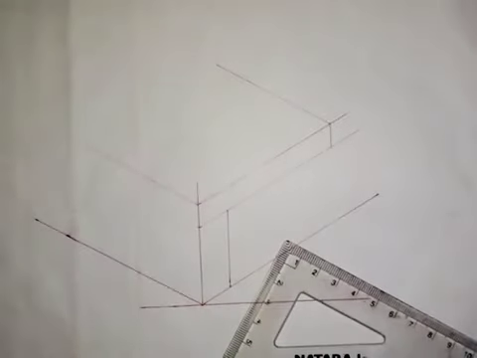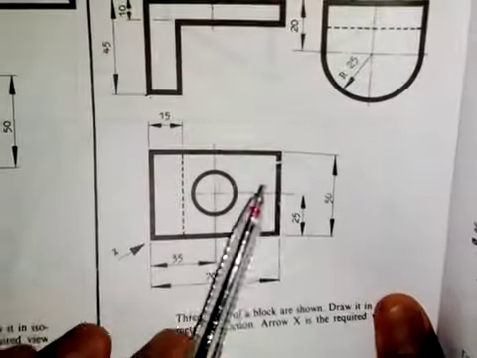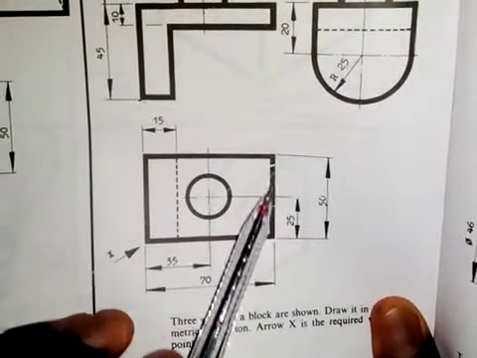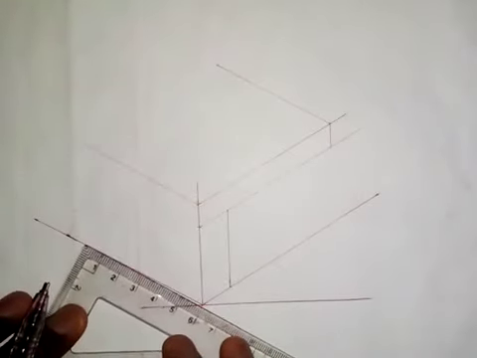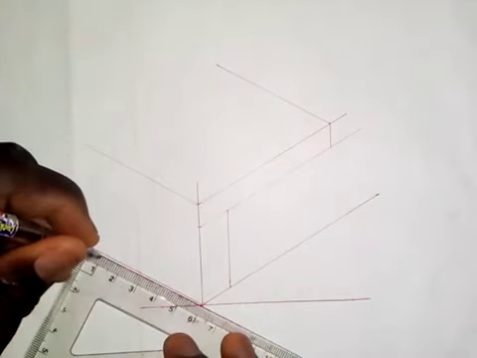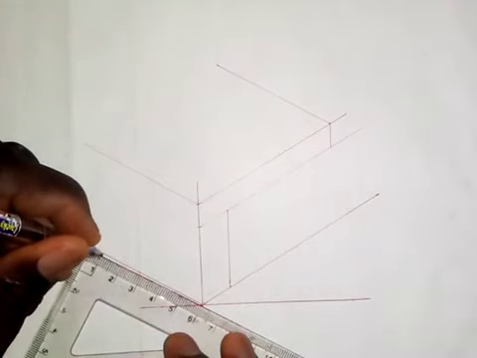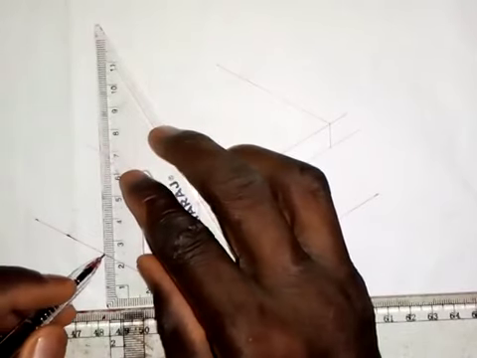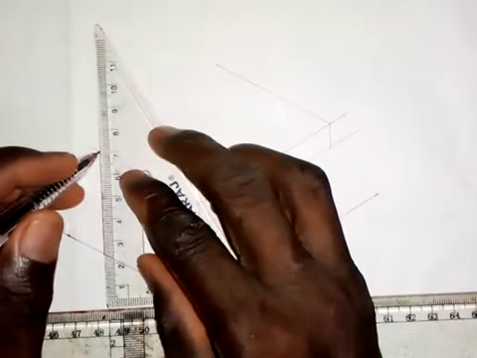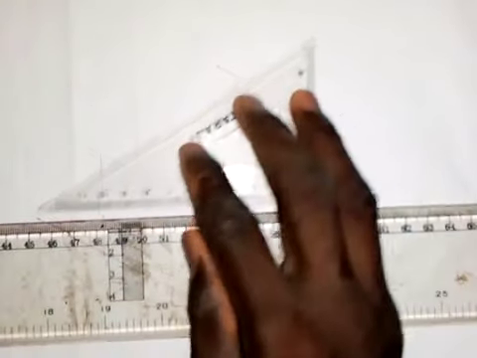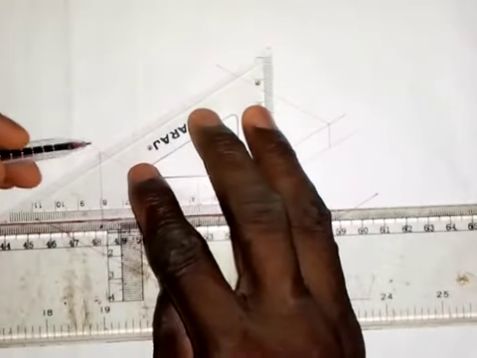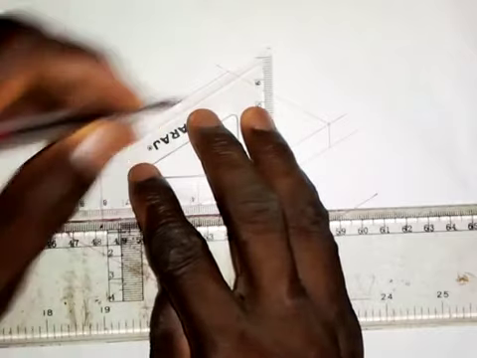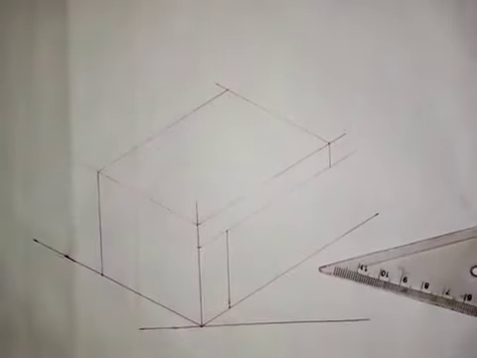Okay, so now what is the width of this rectangle? So the width is 50 millimeters from here to here. So that means I'm going to take a measurement of 50 millimeters from this end here. Here I will take 50 millimeters, so this is 50 millimeters here. Okay, so this is 50, so that means I'm going to draw a vertical line here. Here I will draw a vertical line like this. Okay, so from this point I will transfer that 50 to this side. So it's very, very important. I believe you can see what we have right now.